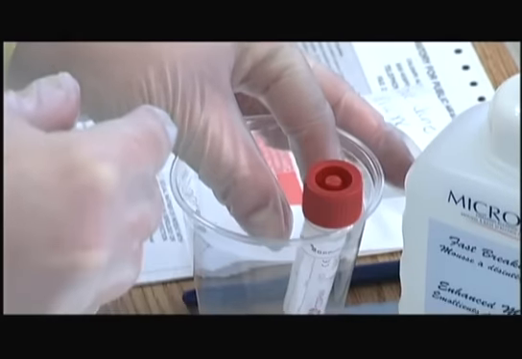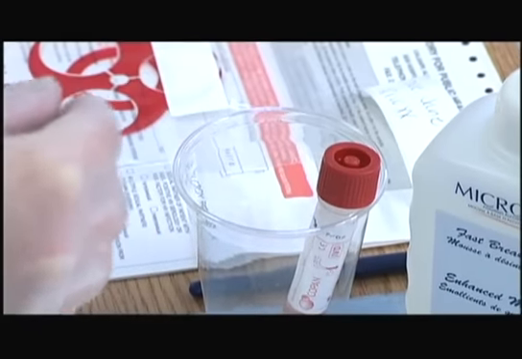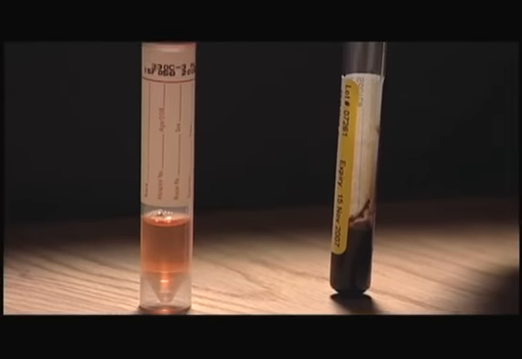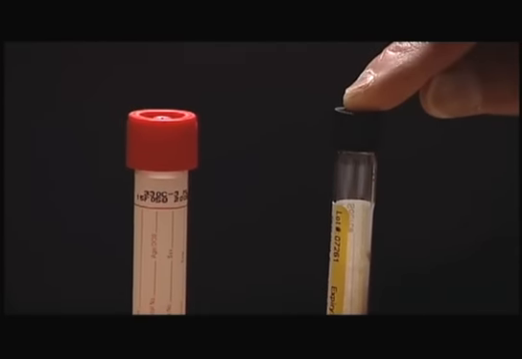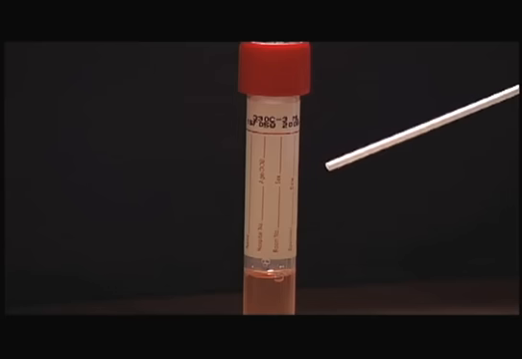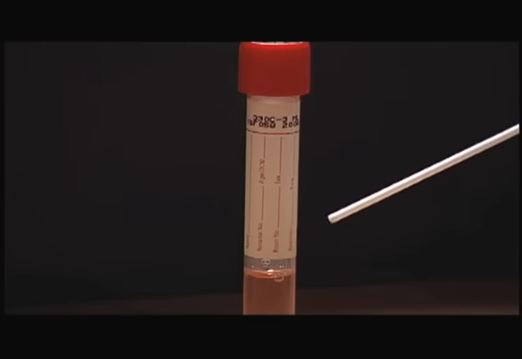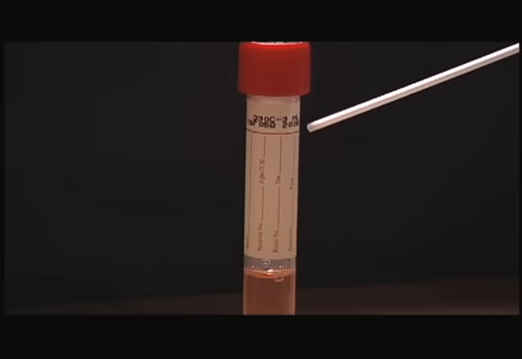This medium is not suitable for pertussis or bacterial pathogens. The medium to the right of the universal transport medium is Regan Lowe medium, which should be used for the collection of pertussis.